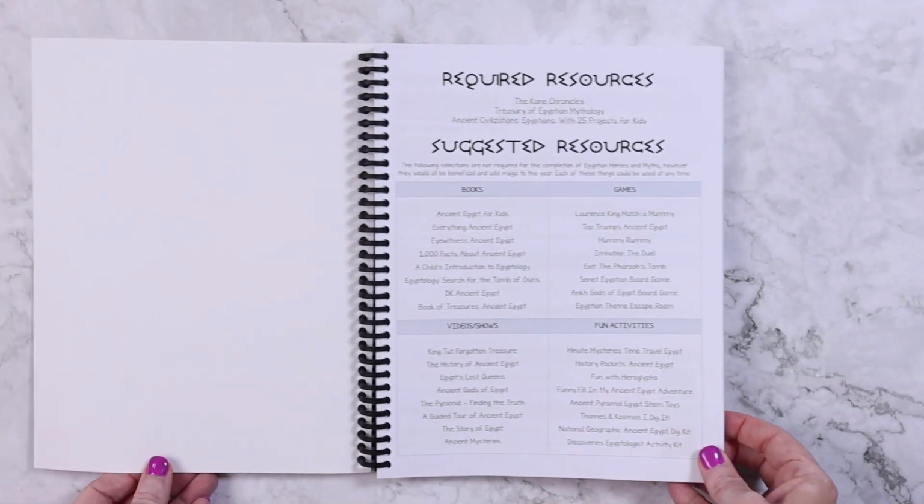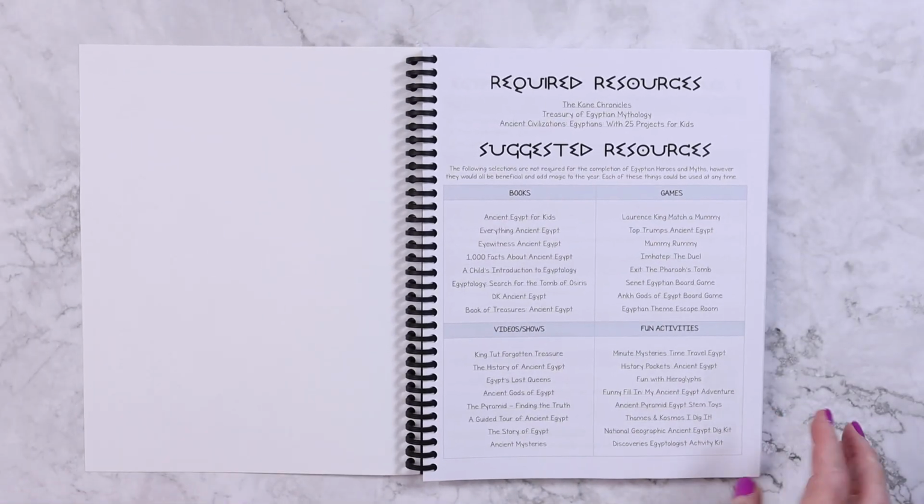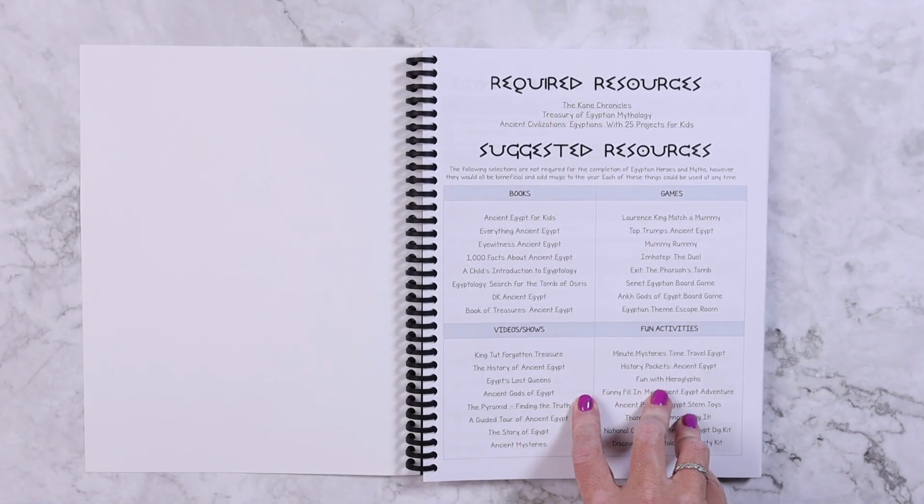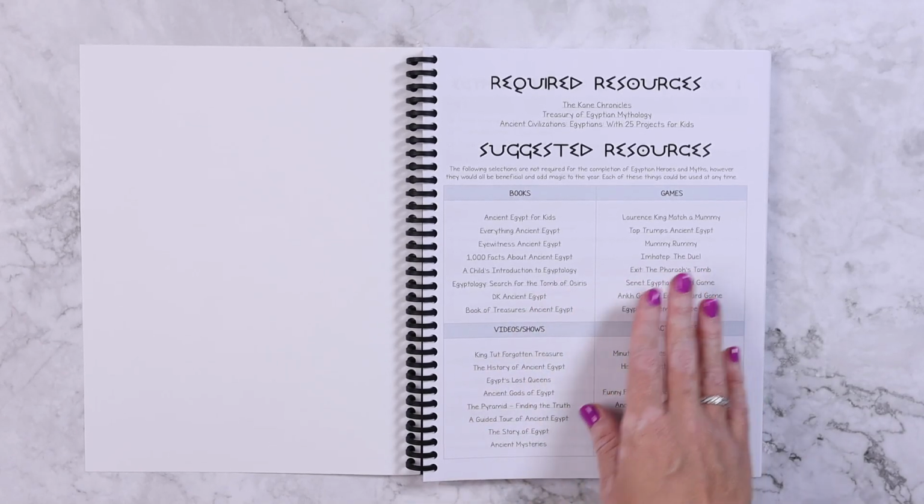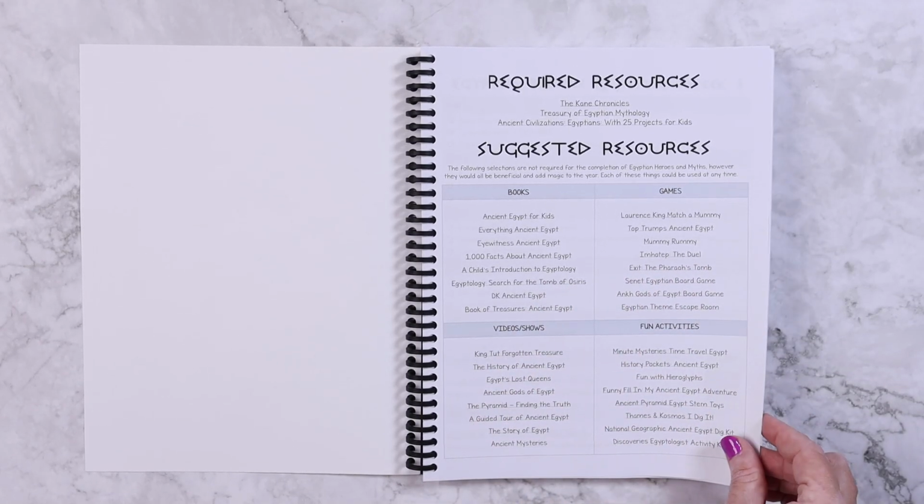The first thing that you're going to have is the required resources that we just talked about and some additional suggested resources. Not required, but would supplement the study well. Books, games, videos and shows, and fun activities.